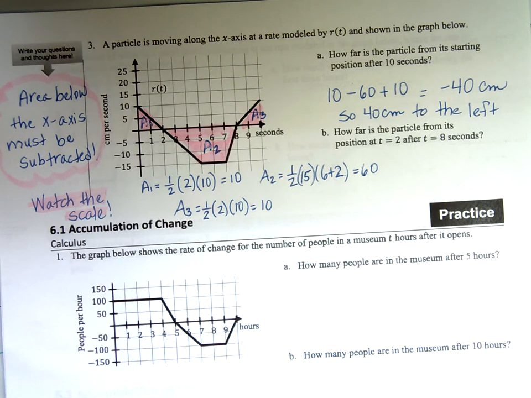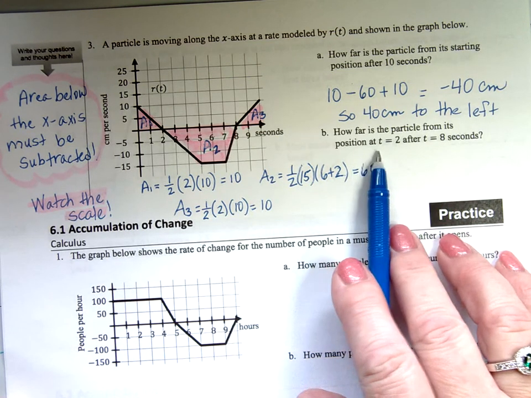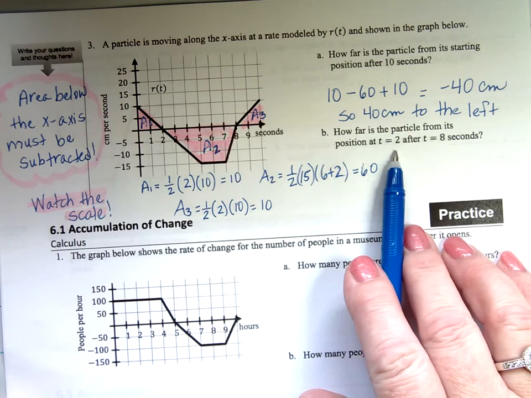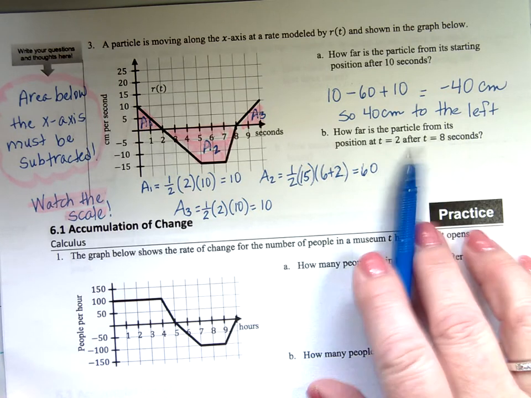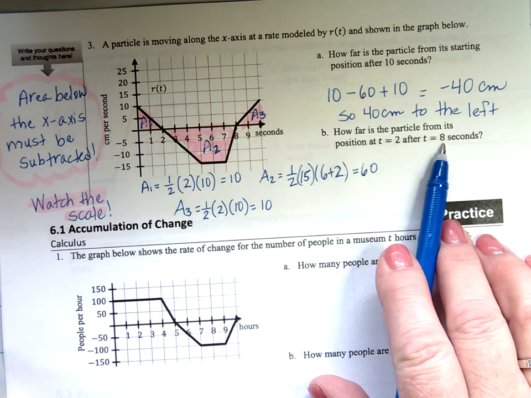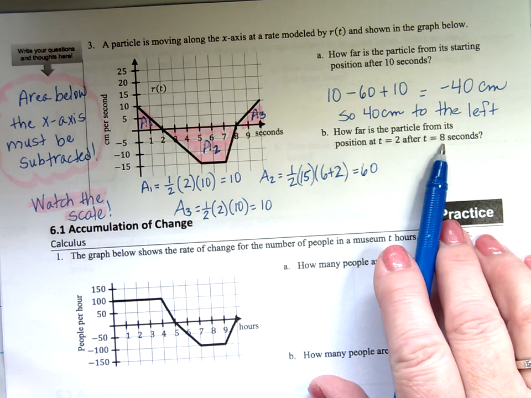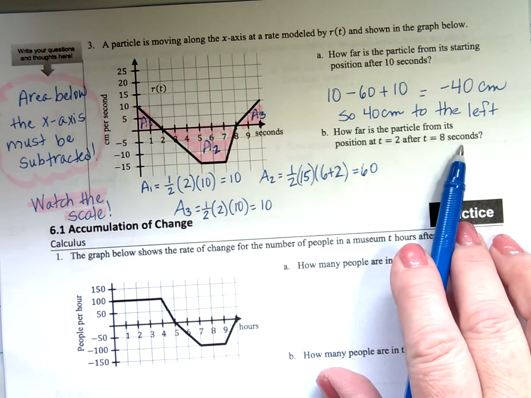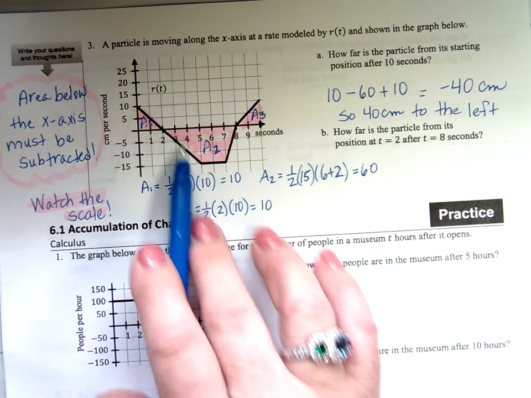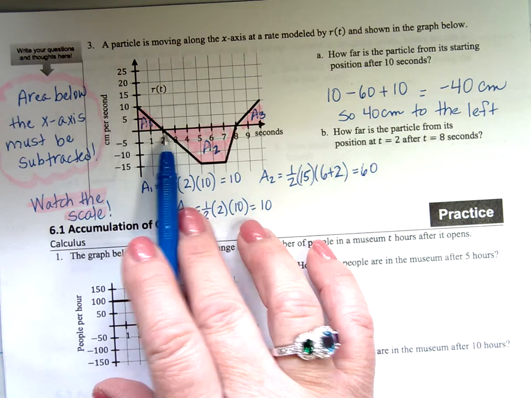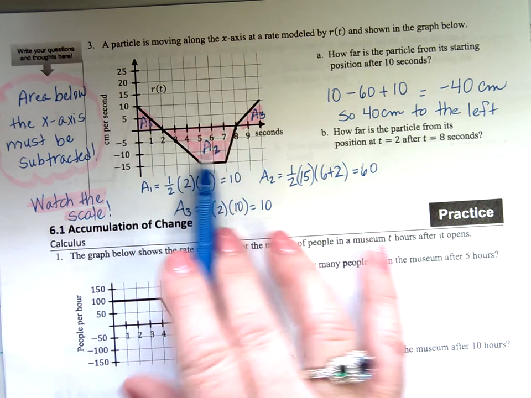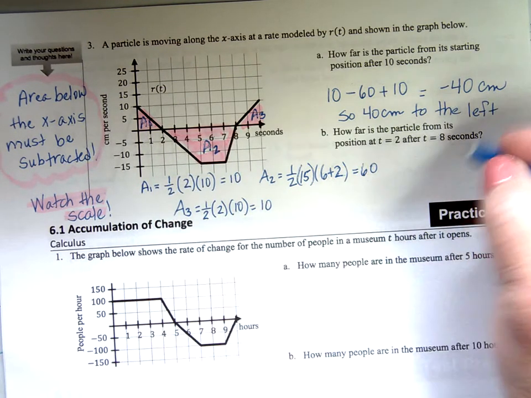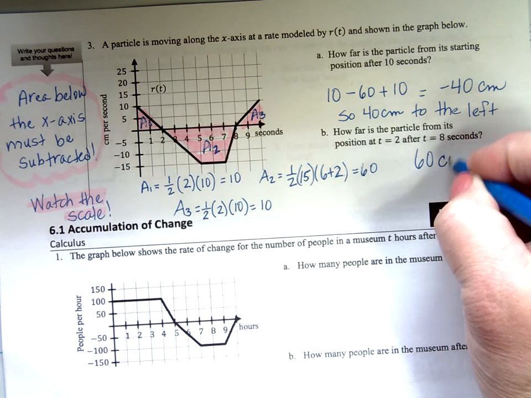And then it says, all right, well, how far is the particle from its position at t equals 2 after t equals 8 seconds. So now they only want me to look at the portion of the graph that goes between 2 and 8 seconds. And so we did the math for that. That's this whole section in here, 2 to 8. That was this whole part here, area 2, that we know is 60. So that is 60 centimeters.